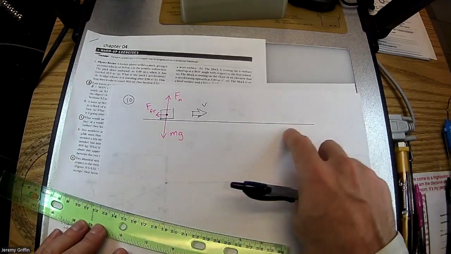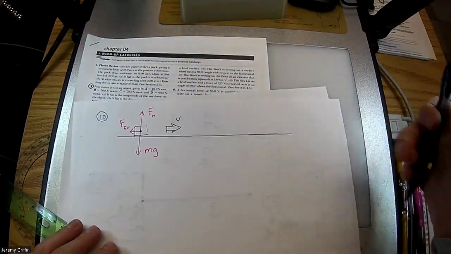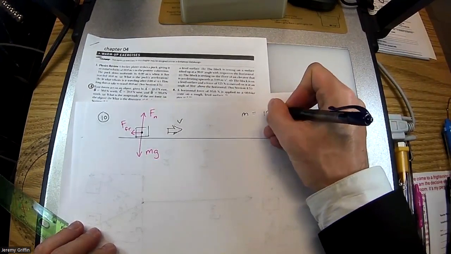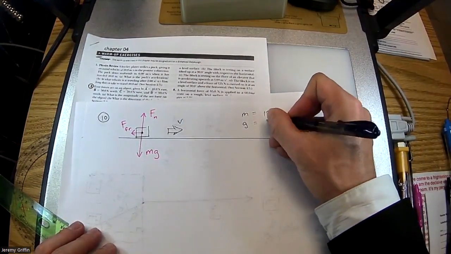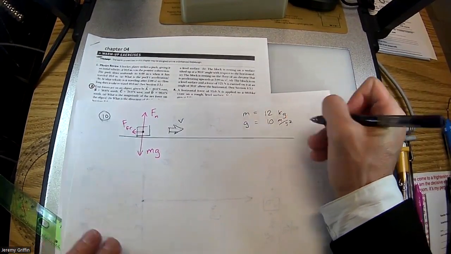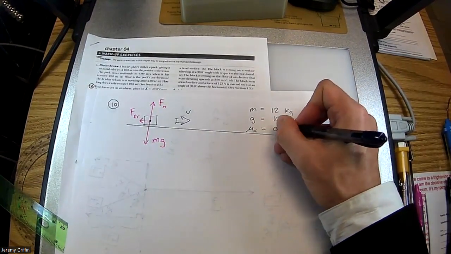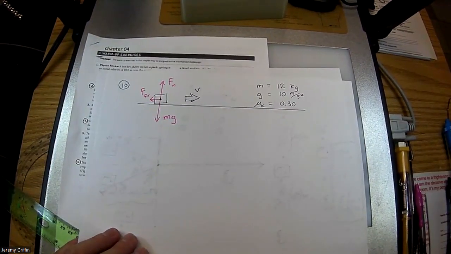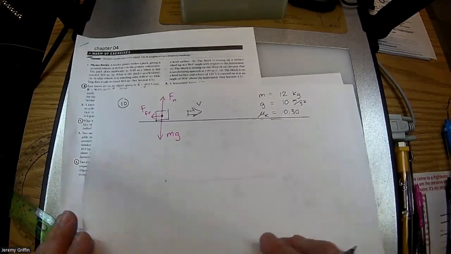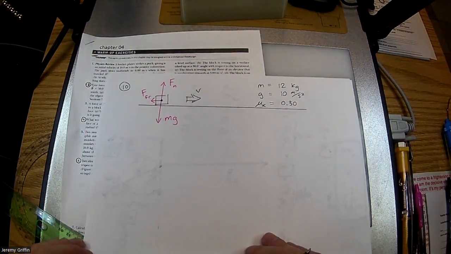I wonder how far it's going to go. Well, it might depend on a lot of things. All right, so they gave us here, I'm going to write some numbers. Mass is 12 kilograms. Oh, they said 12.0, but here. Let's assume gravity field is about 10 meters per second squared, and coefficient of kinetic friction, mu sub k, is like 0.3, let's call it 0.30. They threw on some more digits, but whatever. First question, what is the force of kinetic friction acting on the block?